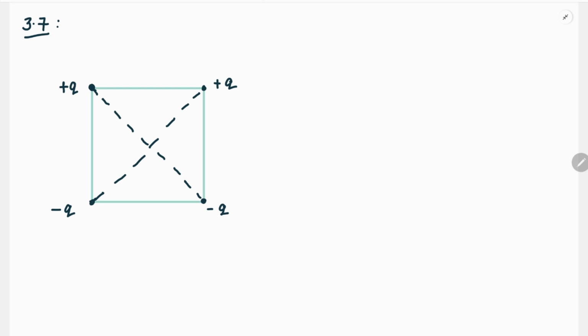Now at a distance x perpendicular to the center of the square, we have to calculate the electric field strength. So over here, one thing which we need to understand is that the distance x is perpendicular to the plane of the square. The distance x which the problem is referring is perpendicular to the plane of the square.